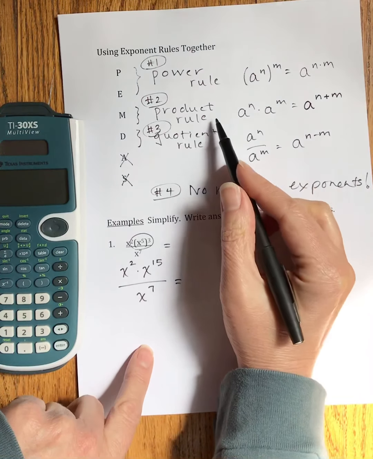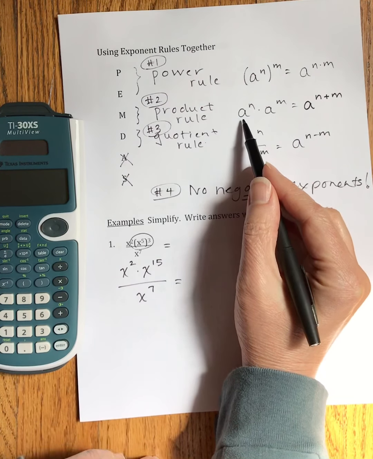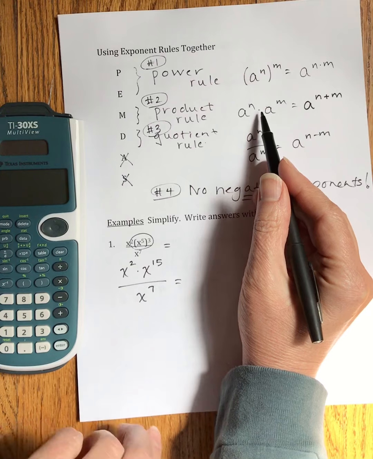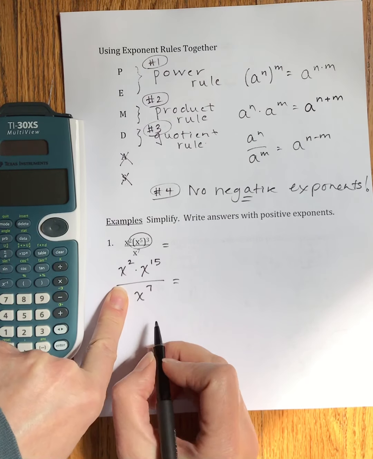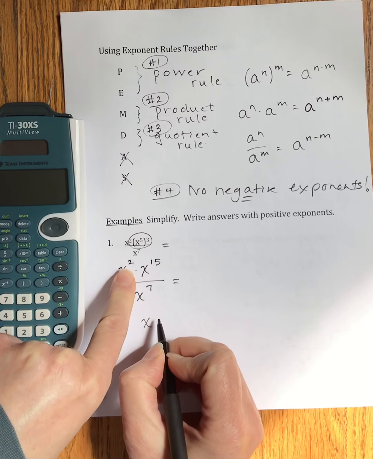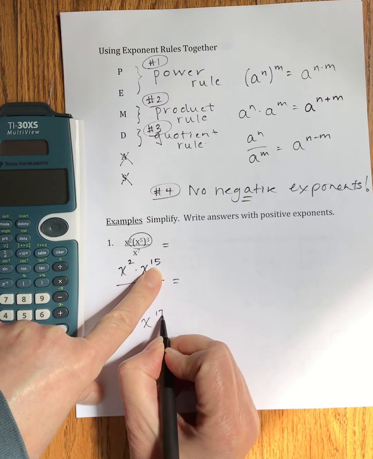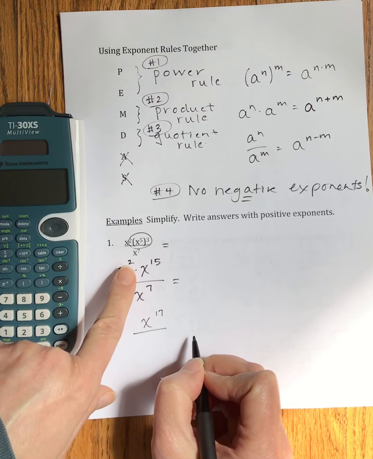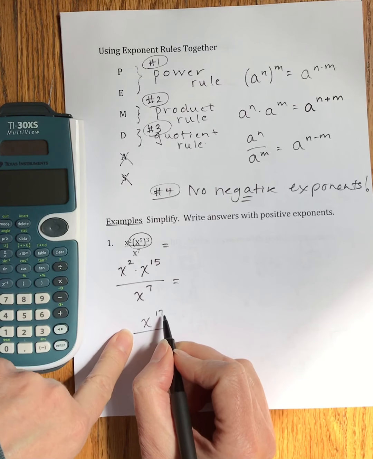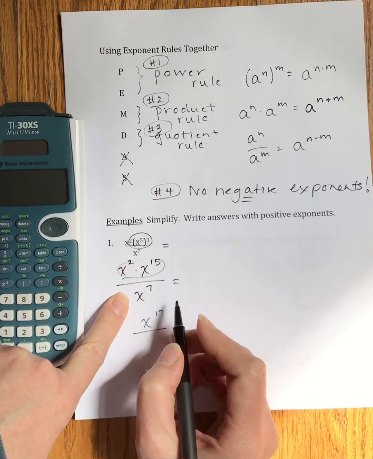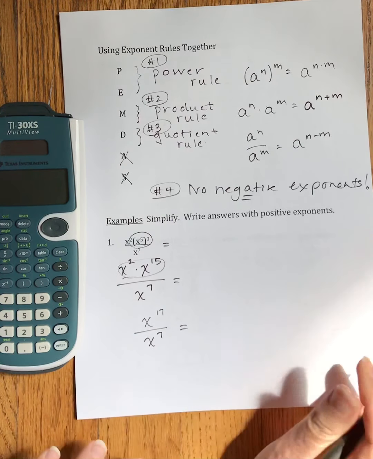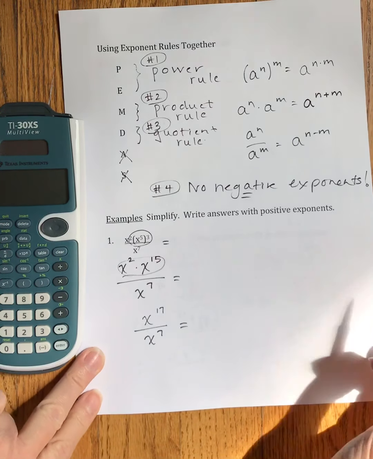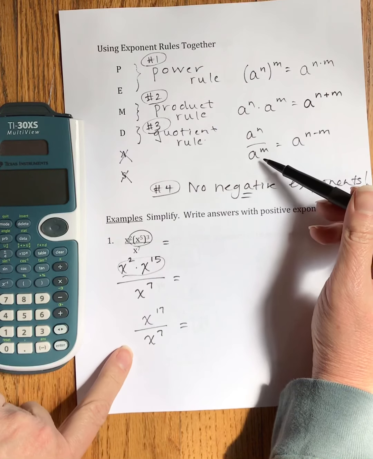Now let's look for product rule. Any bases that are alike that are being multiplied together, like we have on the top here. We know the product rule says keep the base and add the exponents. So keep the x, and 2 plus 15 makes 17. I have not done anything with the x to the 7th yet, so let's keep that in the denominator, drop that down. And now let's look for quotients.